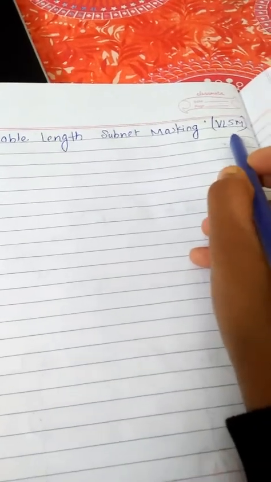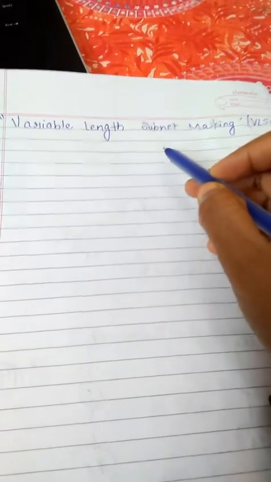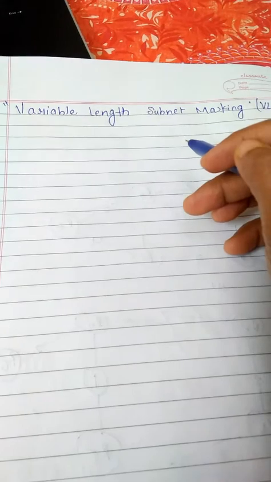So in this video we are going to study about variable length subnet masking, that is VLSM. So basically we use this when we need to create subnets of different structure.